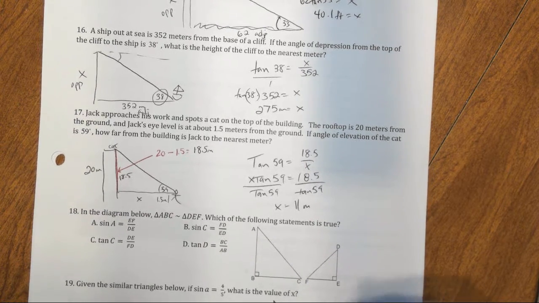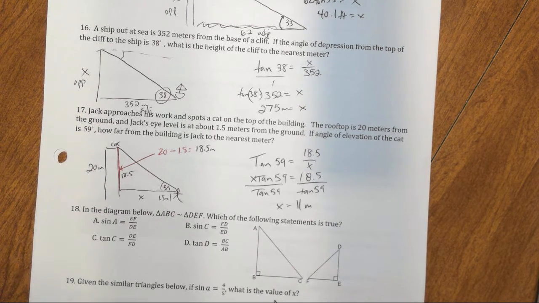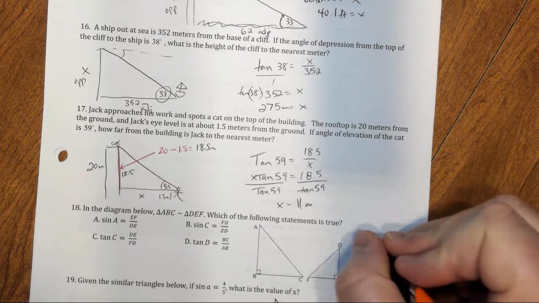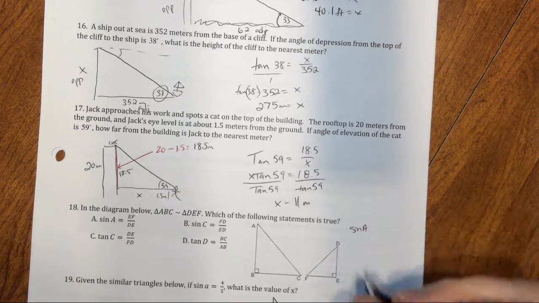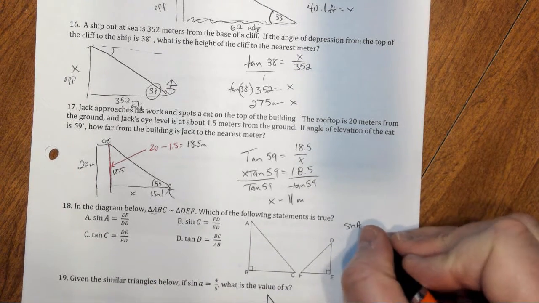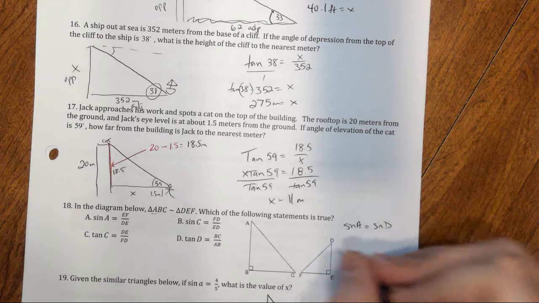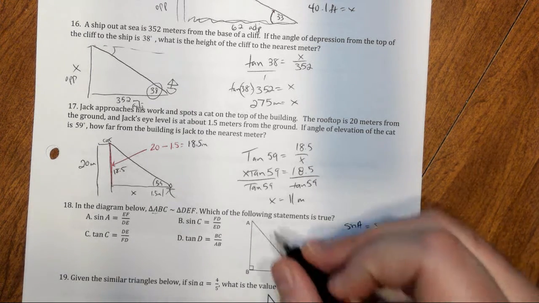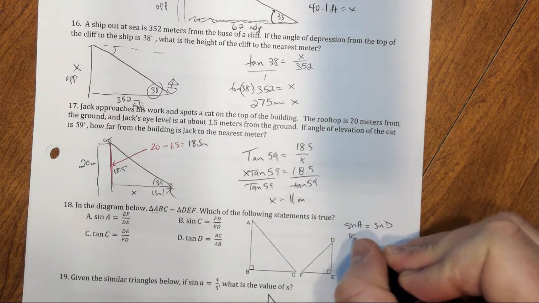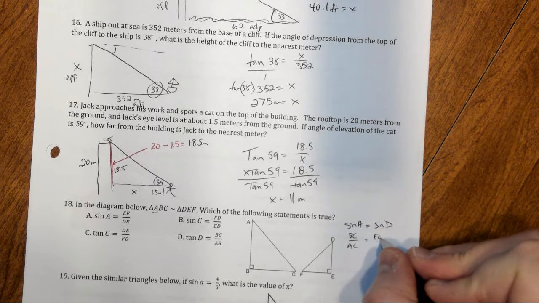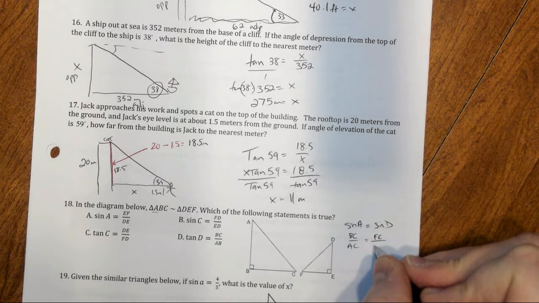In the diagram below, we know the triangles are similar. If the triangles are similar, this means that the sides are proportional. So that means that the sine of A, which is this guy, is equal to the sine of D in this triangle. So whatever the ratio of the sides in A are, they're equal to the ratio of the sides in D. So if I were doing the sine of A, that would be BC over AC. And that's equal to the sine of D, which is FE over DF.